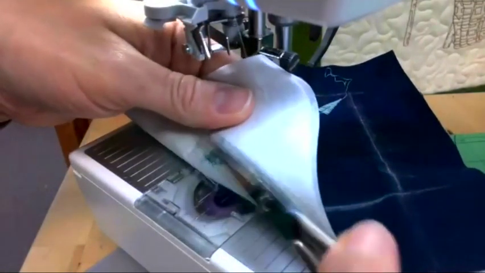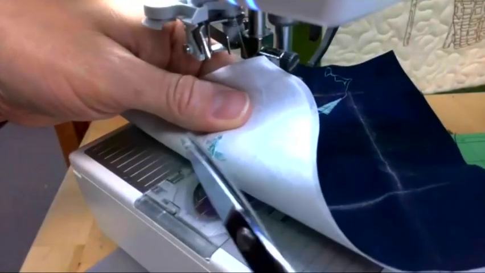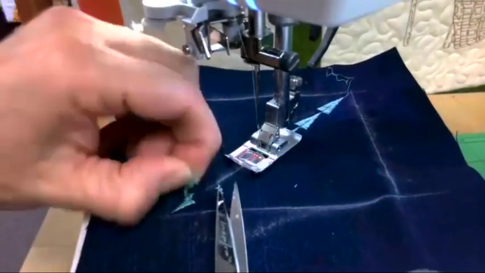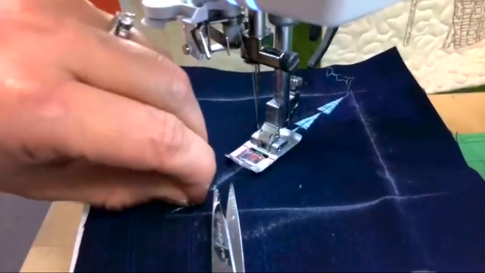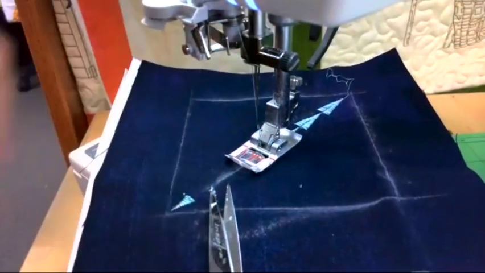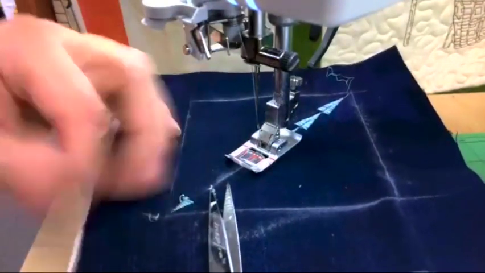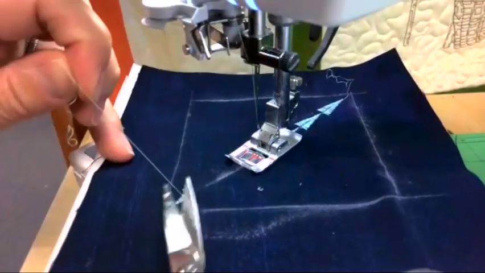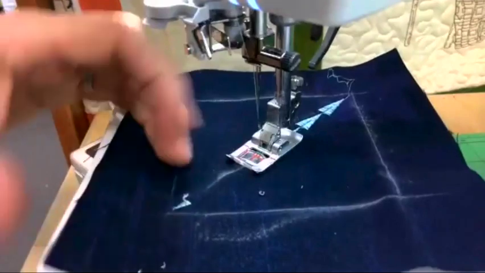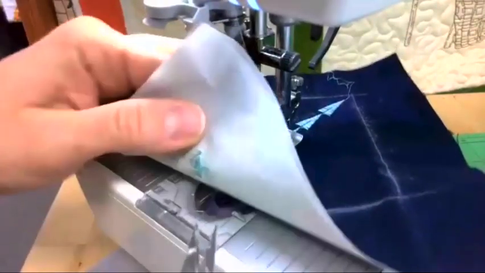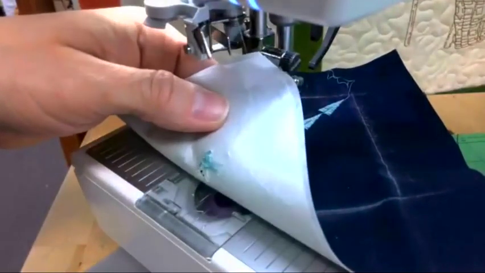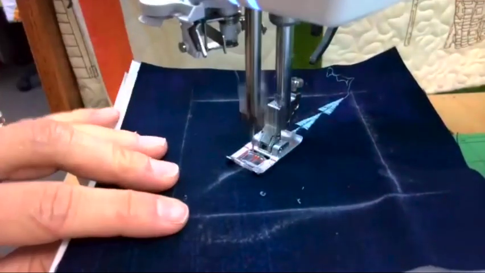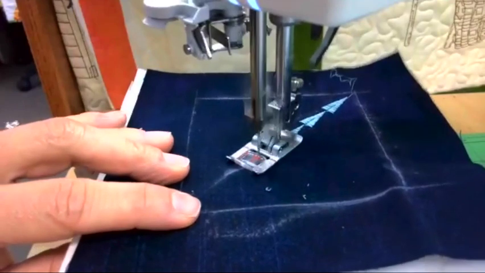Quite a little knot there. Perfect. Now I'm just going to hit the start button again and let it finish off its stitch.